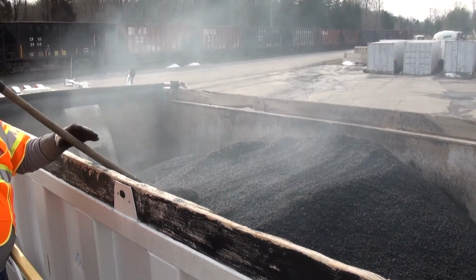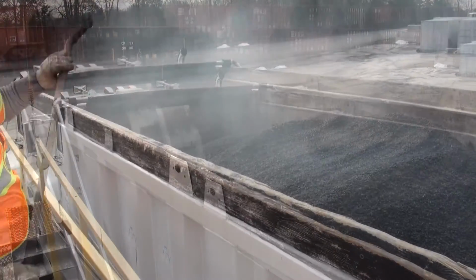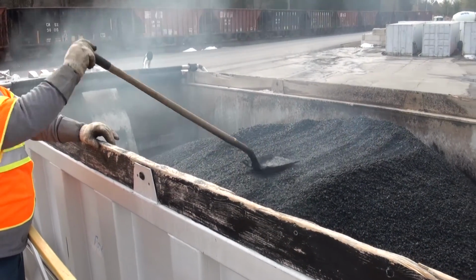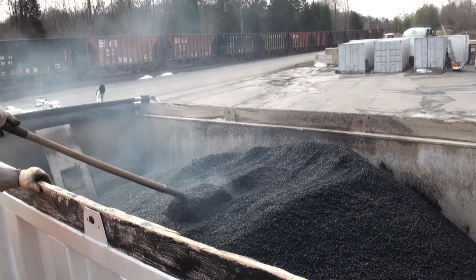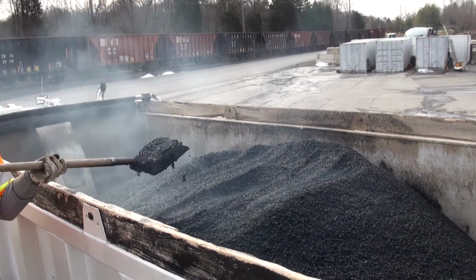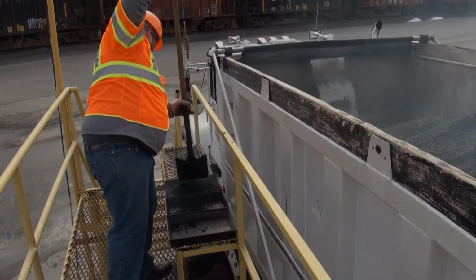So now he's got a nice level platform. He's just going to wipe his shovel off, clean it off. And now he's getting ready to take his furnace burn and gradation sample. One scoop right in the middle. That's going to net him approximately 10 pounds. And now he's got his gradation sample.